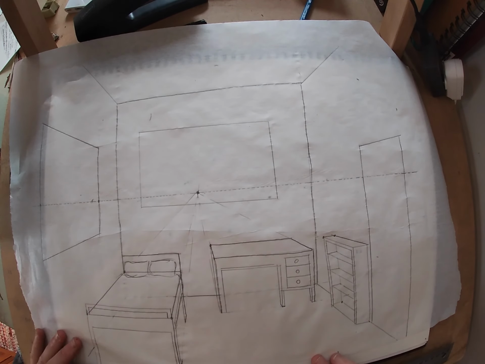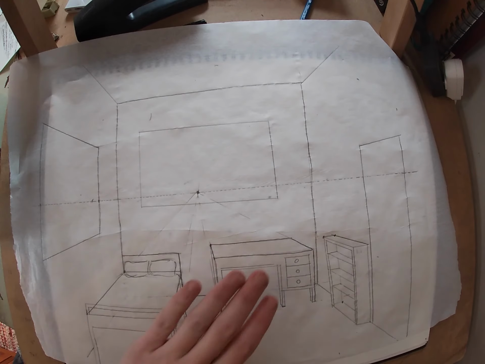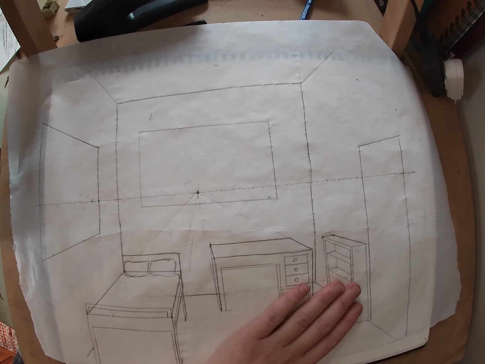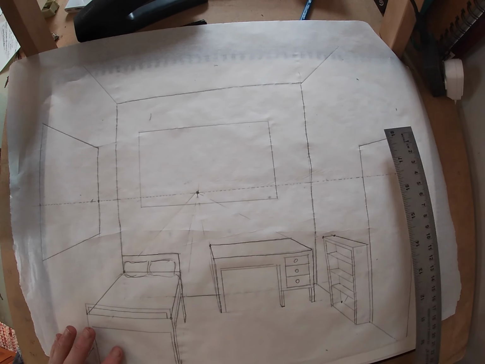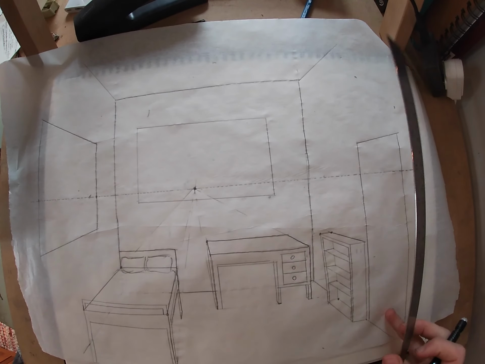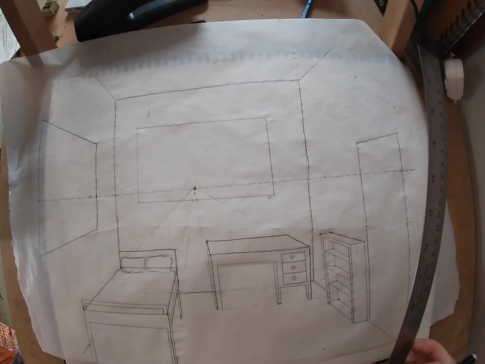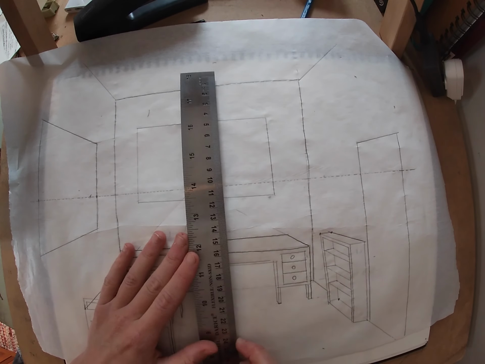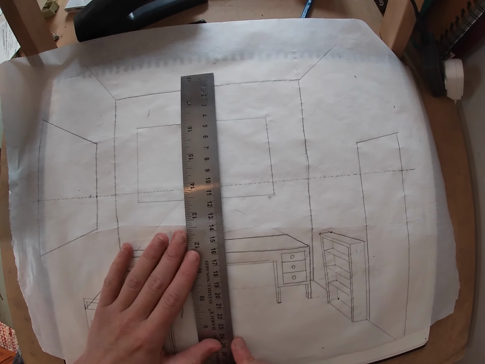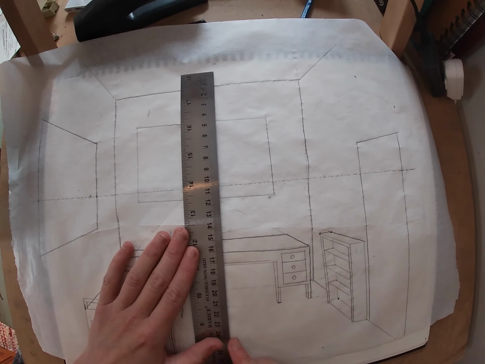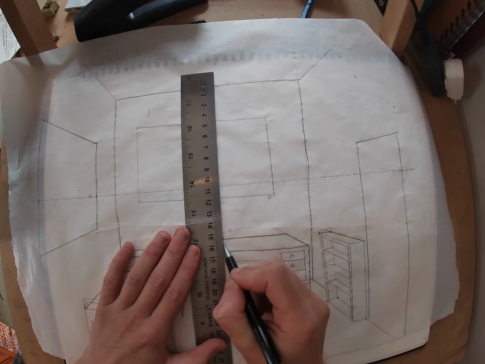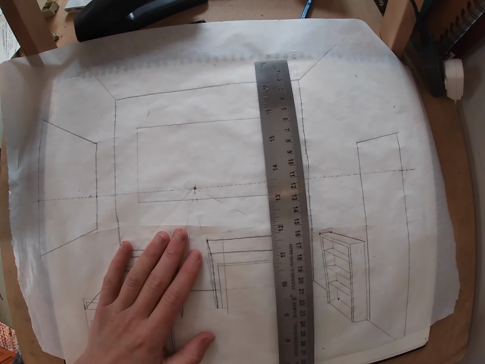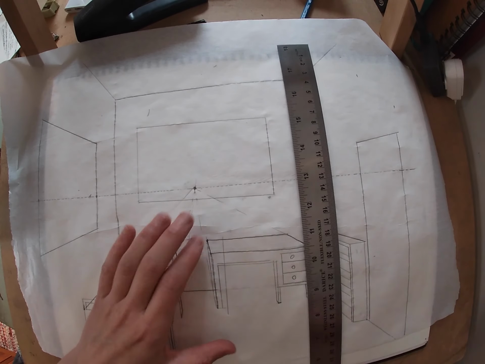All right, so we've got a bed, a desk, door, bookshelf, all that jazz. Let's draw a little chair. So for a chair, we're going to draw the back side of it, which is going to be like this kind of shape.